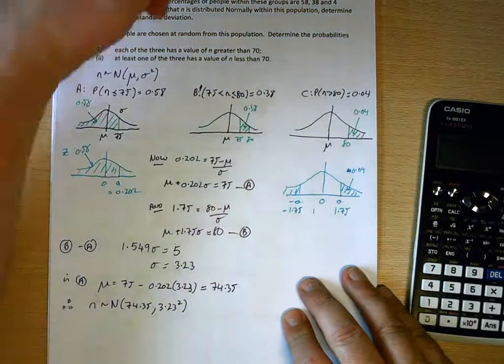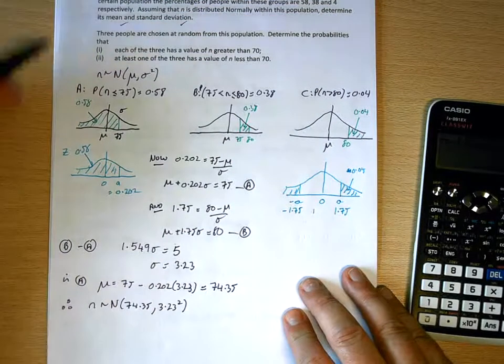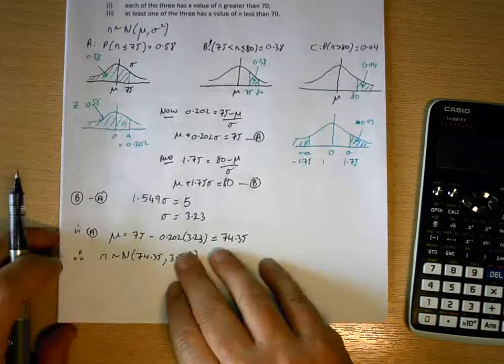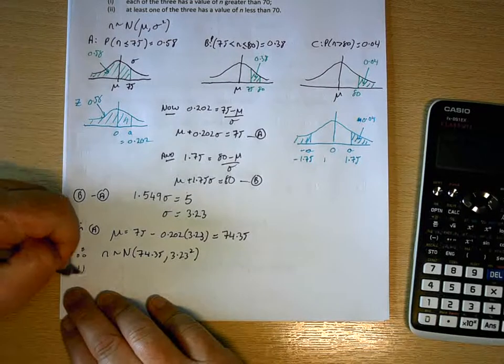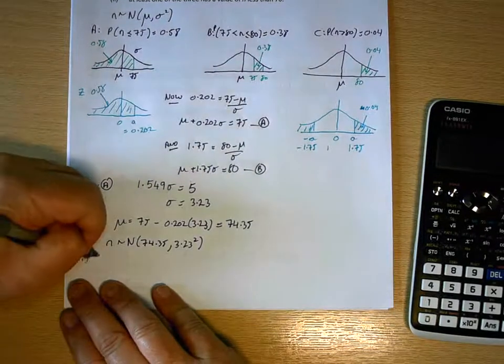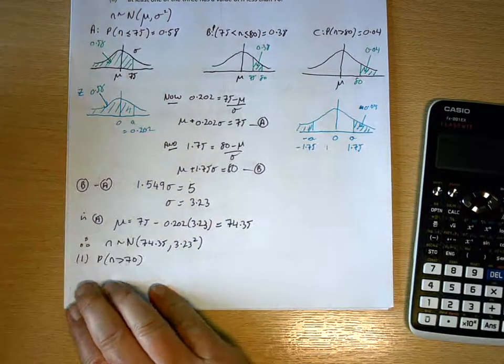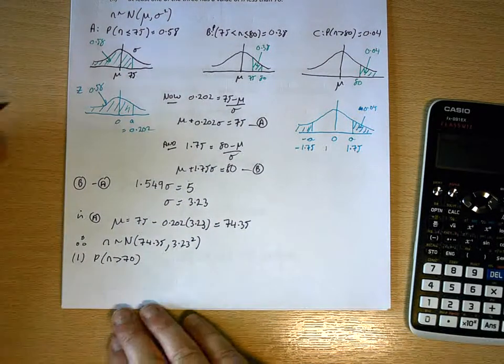Determine its mean and standard deviation. Right, we've done that. 3 people are chosen at random from this population. Determine the probabilities that each of the 3 has a value of n greater than 70. Well, first of all, we've got to work out what the probability is of one of them having a value of n greater than 70.